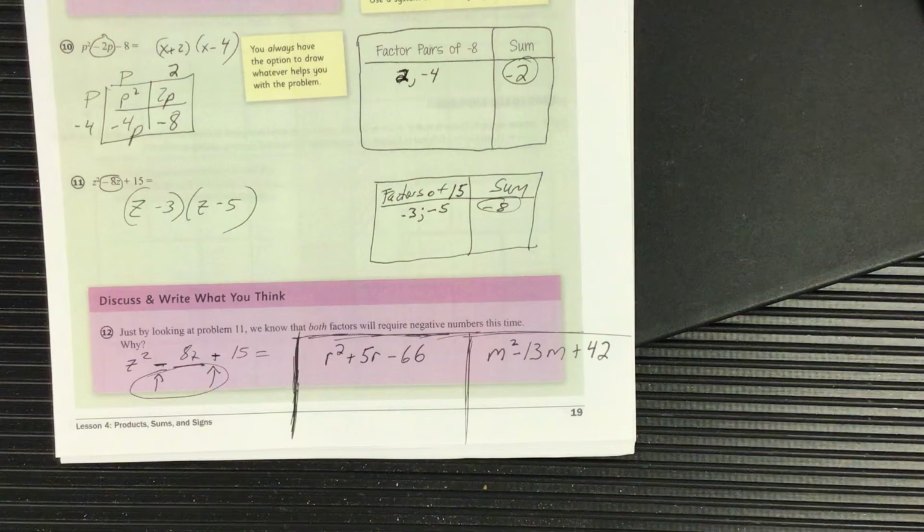That's my answer. We'll write them as a factor though. I want them like this. So like R plus this number. Yep, and you wouldn't have to have the plus on the last one, you would just do minus. But either way is fine.